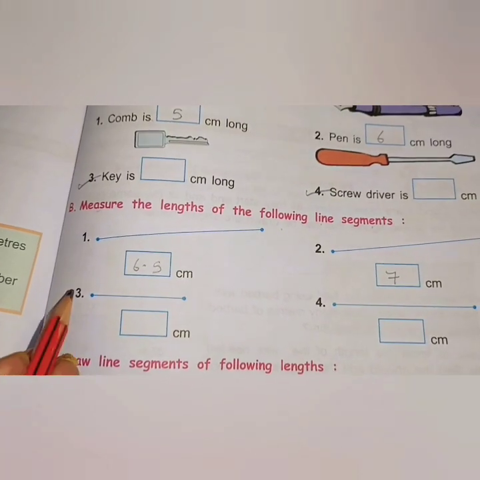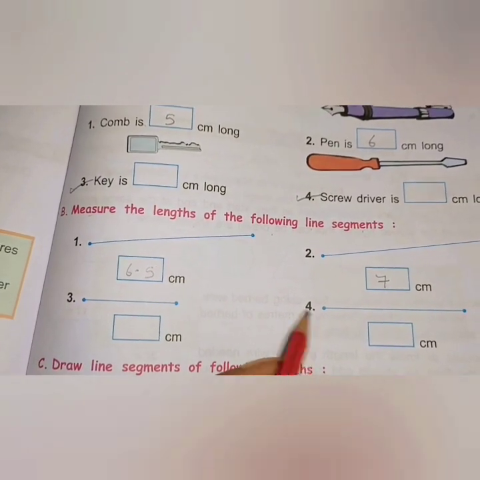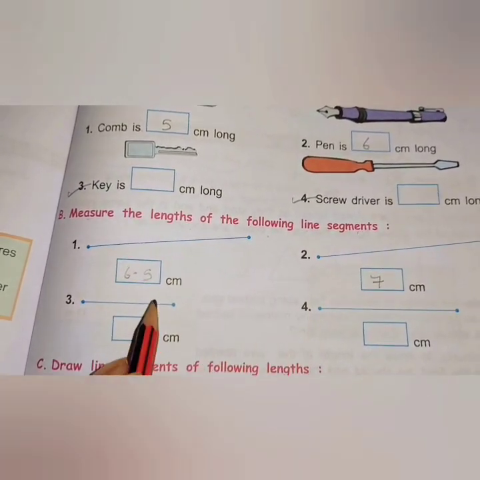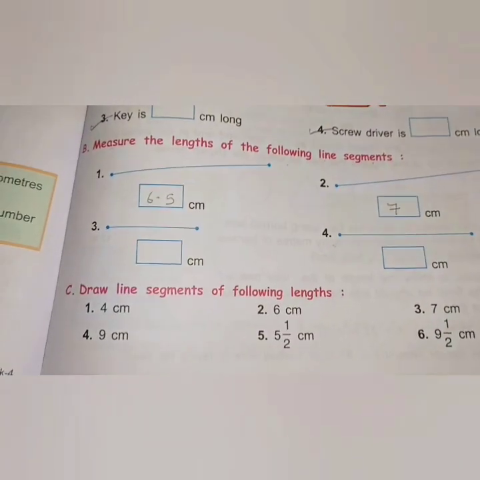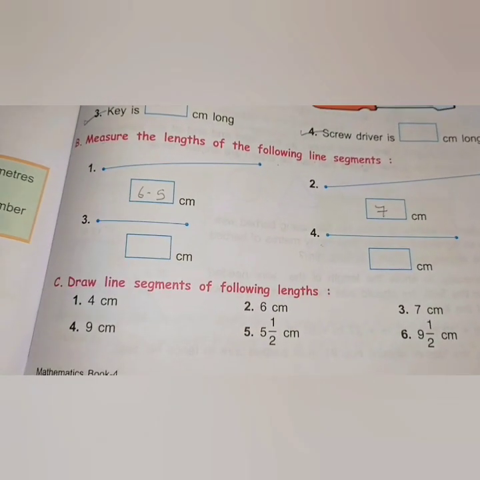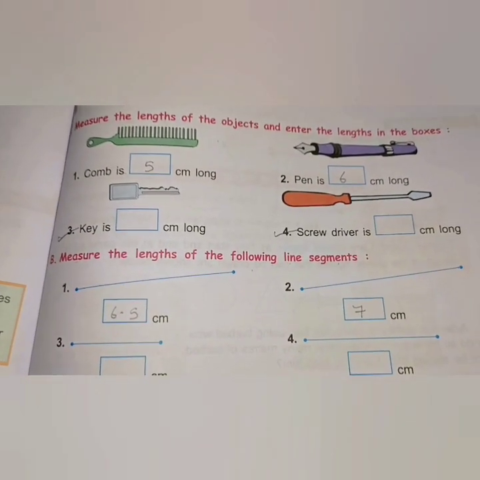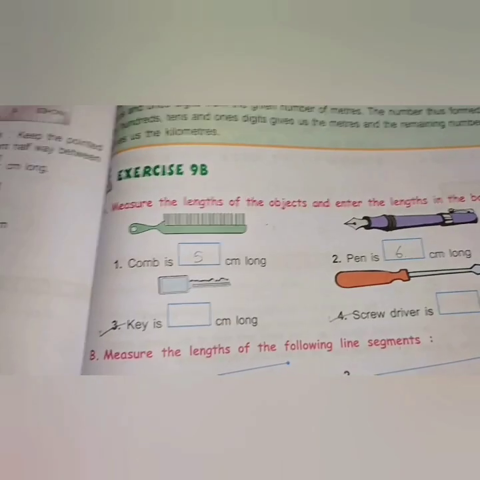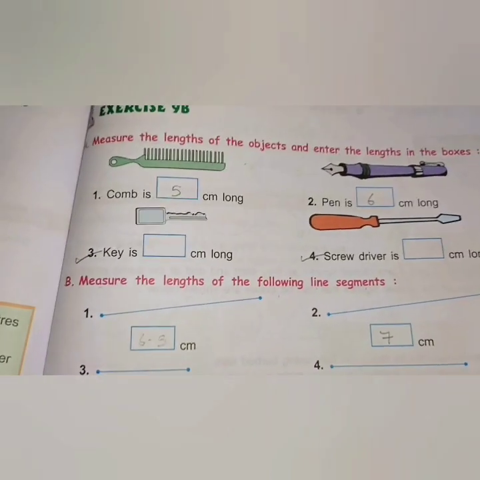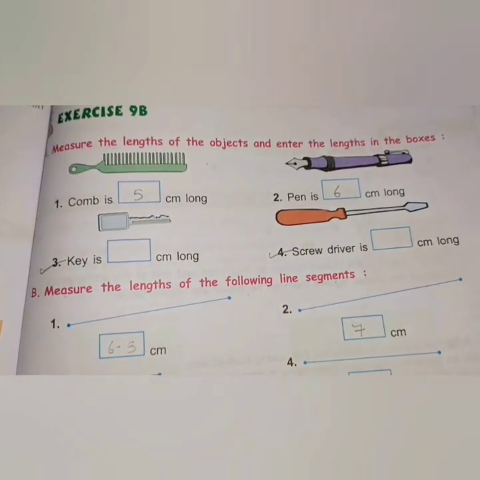Students, question number 3 and question number 4. Again, this is your homework. This you have to do by yourself. So in our next class, I will start from question C. Okay. Students, complete your today's homework and exercise 9th B, question A and question B. This you have to do in your book only. Okay.